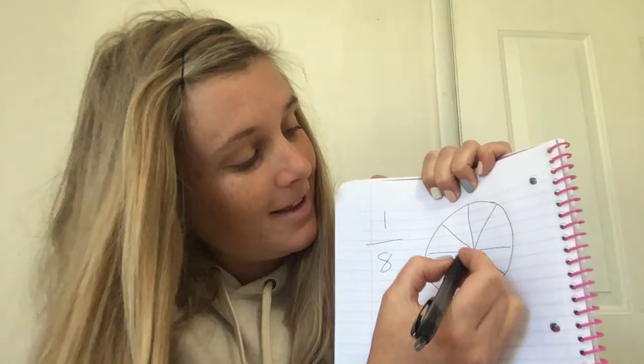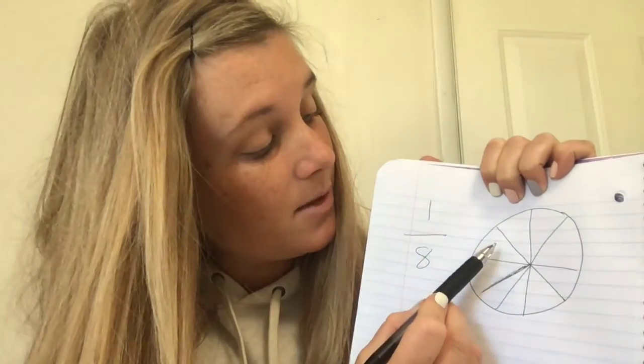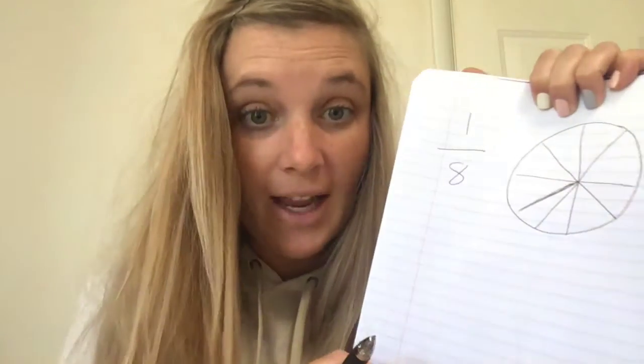Now how many pieces do we have? 1, 2, 3, 4, 5, 6. So now let's draw one like this. That needs to kind of come over here to make it more even. So now let's count how many pieces. 1, 2, 3, 4, 5, 6, 7, 8. We have 8 pieces now, right?